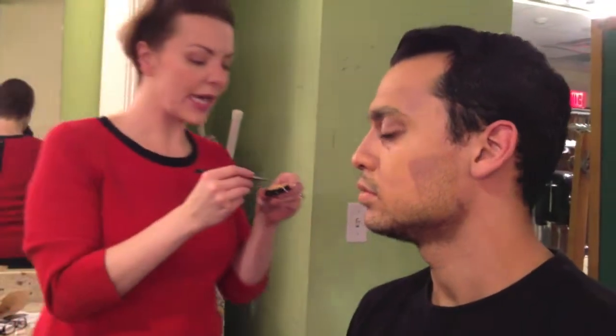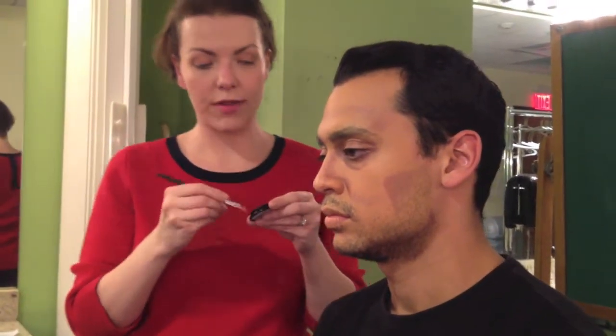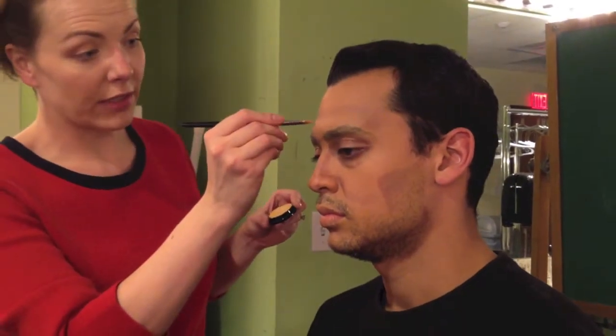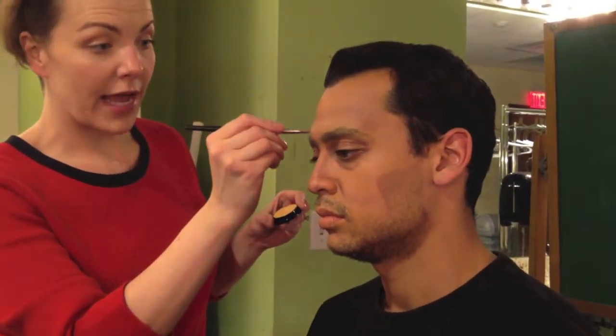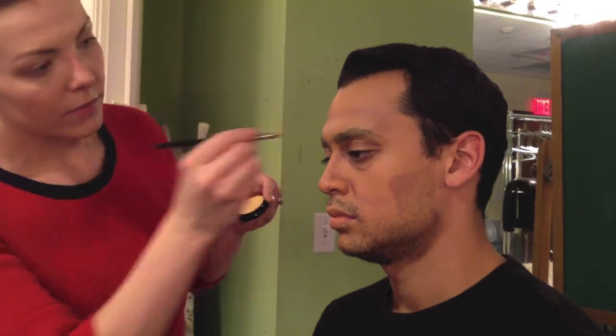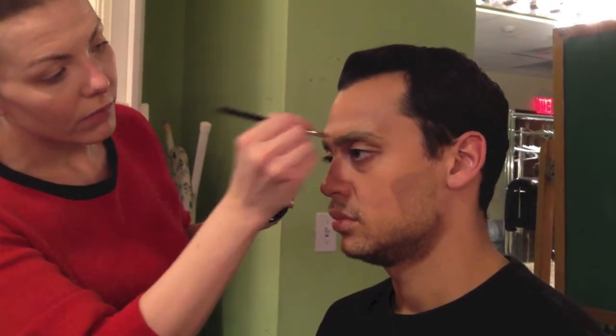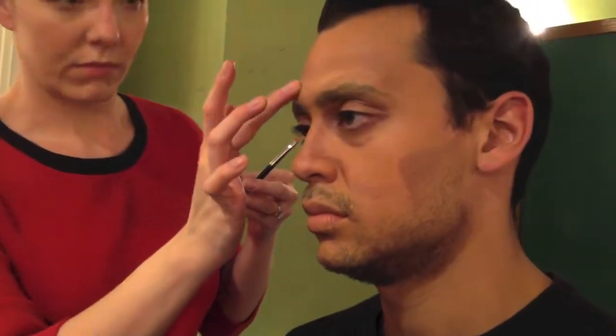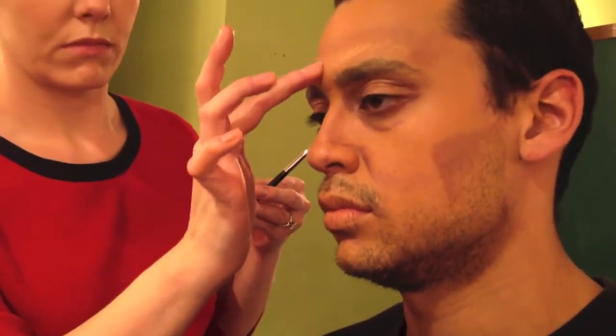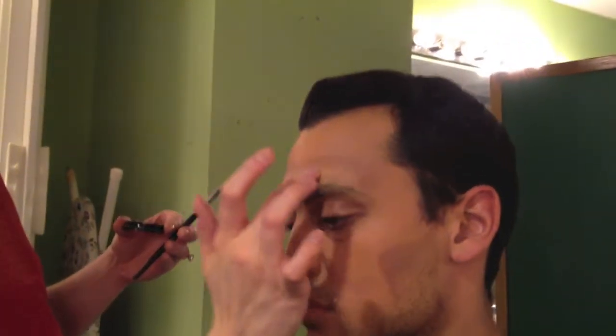Great. So start putting in highlight places. The highlight's really going to help sell the boniness in particular, so anywhere where the forehead really comes forward. With the eyebrows, did you purposely do it the wrong direction of the hair growth? Yeah, it makes them look a little wilder.